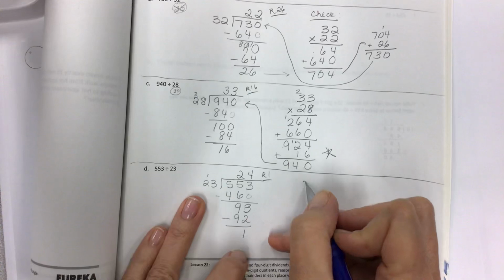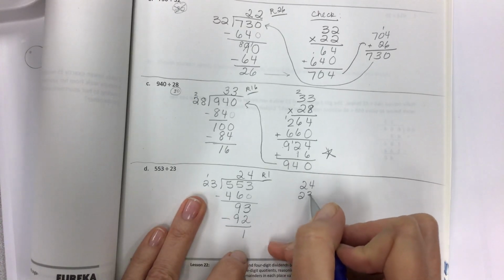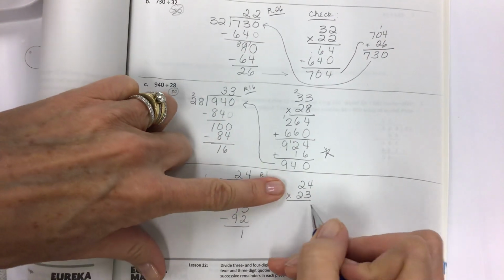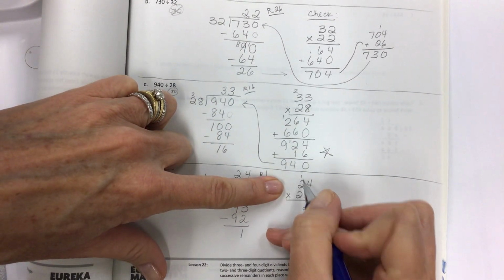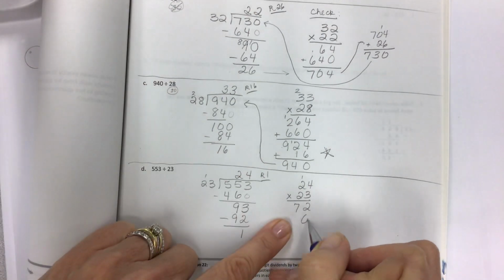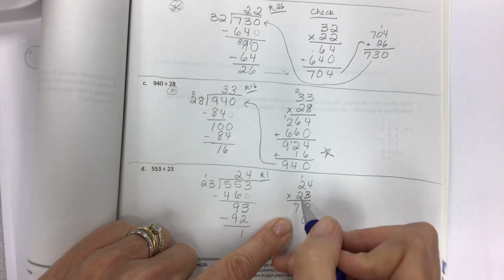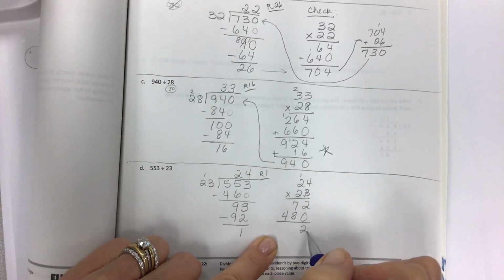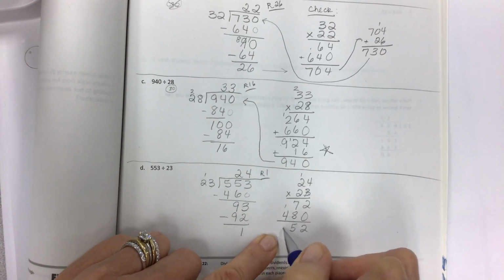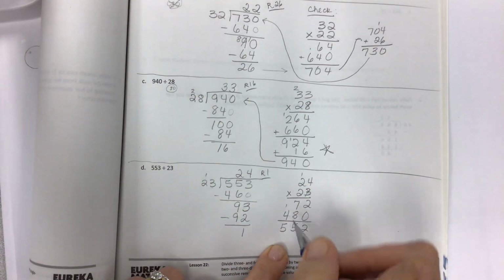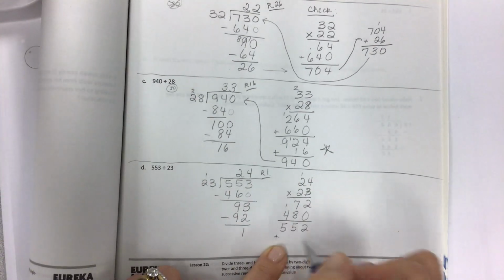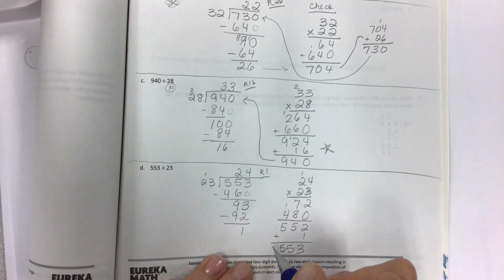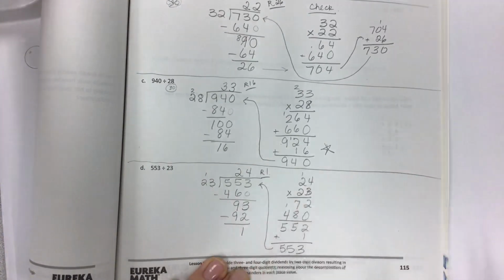Okay, so take your 24 and multiply it by your divisor, 23, and start solving. 4 times 3 is 12, 3 times 2 is 6, plus 1 is 7. Hold the spot for the 0, done with the 1s. 4 times 2 is 8, 2 times 2 is 4, and that gets us 552, plus 1, 553. And huzzah! That's what we started with.